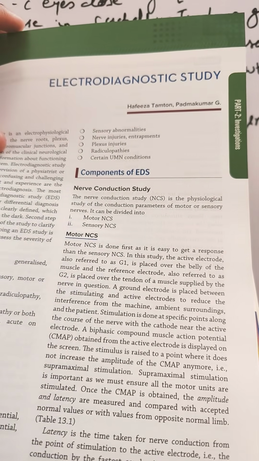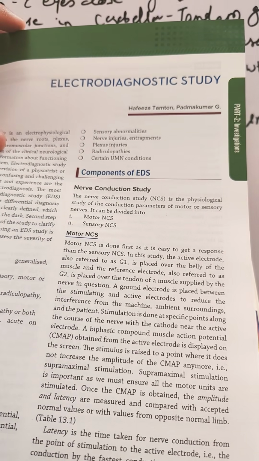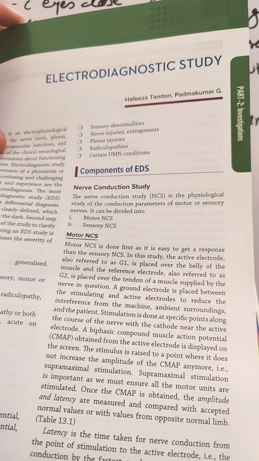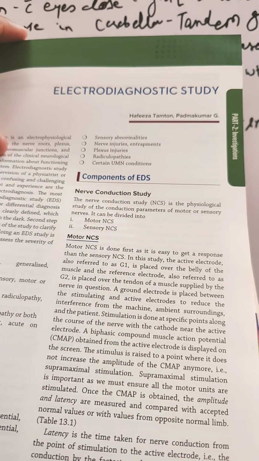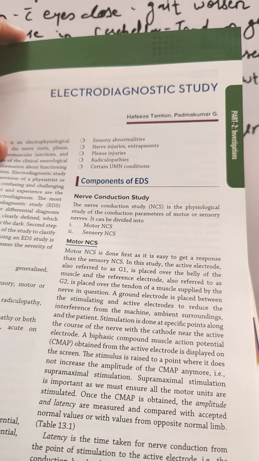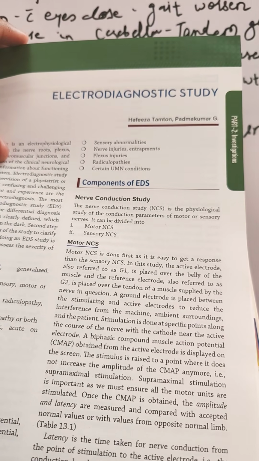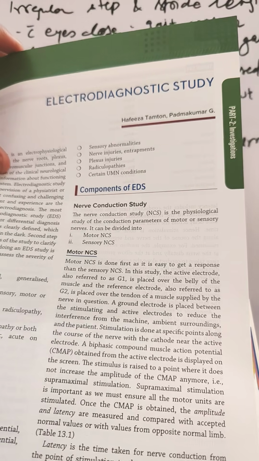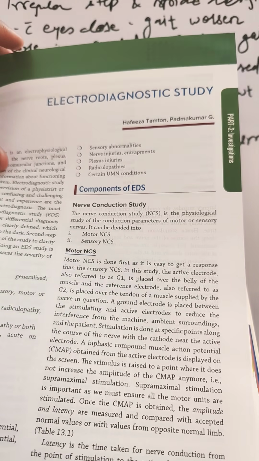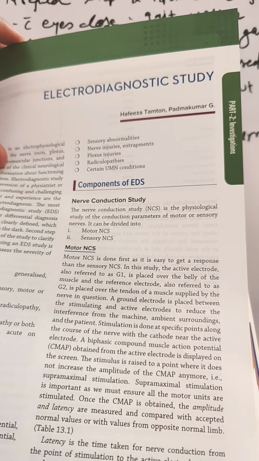The active electrode, referred to as G1, is placed over the belly of the muscle, and the reference electrode, referred to as G2, is placed over the tendon of the muscle supplied by the nerve in question. The ground electrode is placed between the stimulating and active electrodes to reduce interference from the machine, the ambient surroundings, and the patient. Stimulation is done at a specific point along the course of the nerve with the cathode near the active electrode.